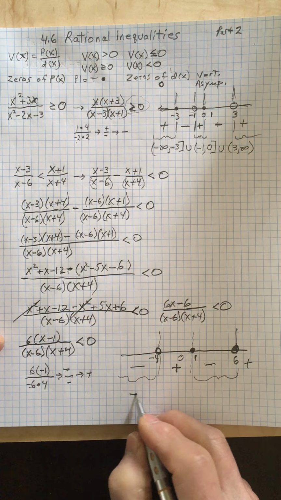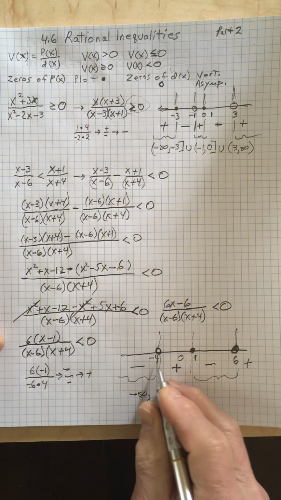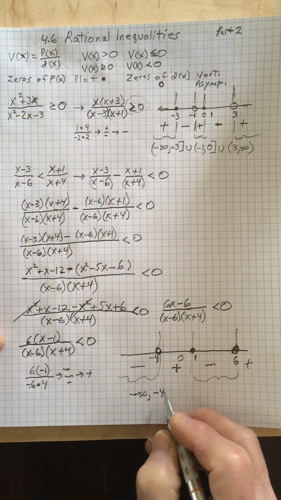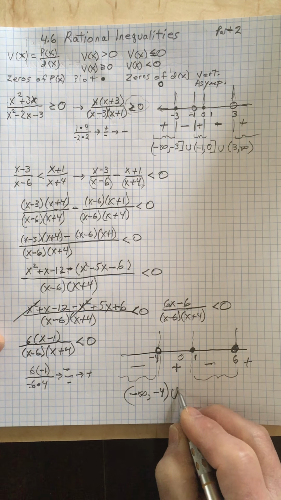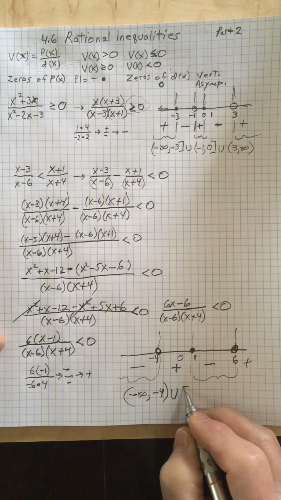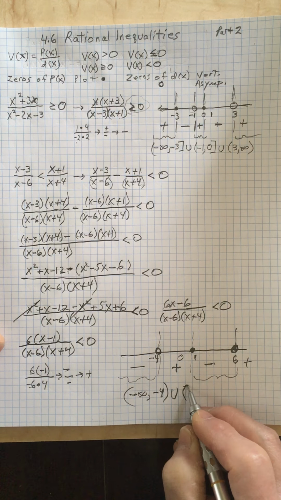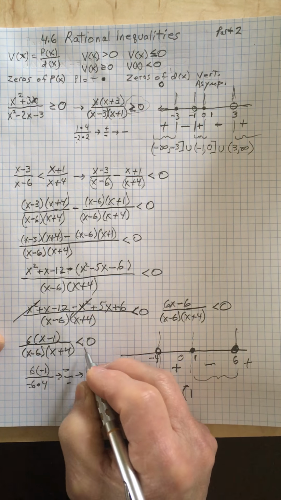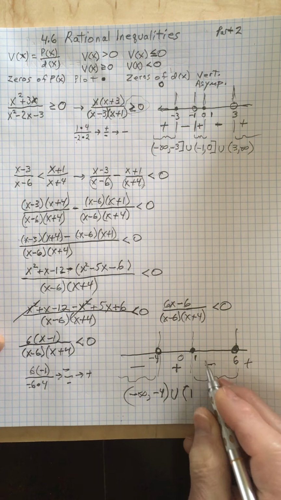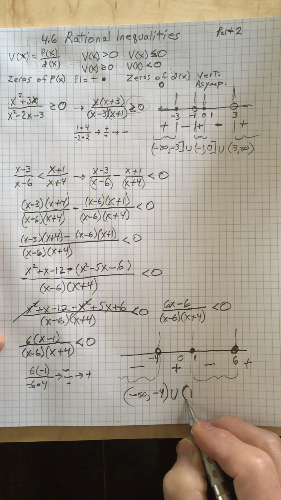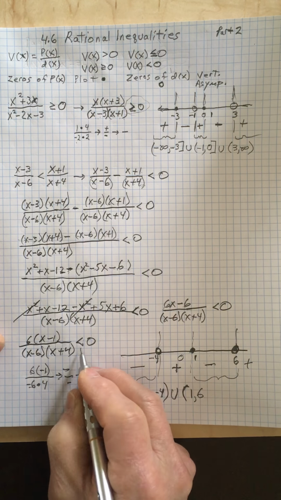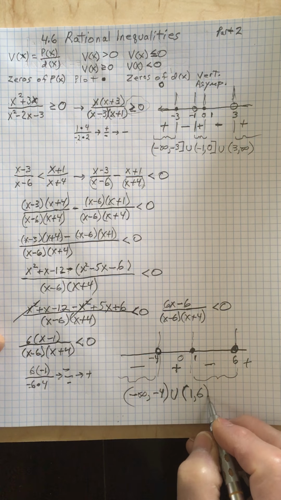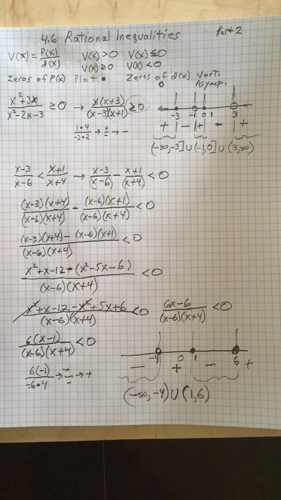This one starts at negative infinity, goes to minus 4, and again, that's an open circle, so I don't include it. And I'm going to combine that with starting at 1, and now I almost put a square one there. Since it's strictly less than, we can't include it anyway, so I got to go like that. Then I go to 6, and 6, it wouldn't matter what that was, we can't include that anyways. There's your solution, and that's it for chapter 4.